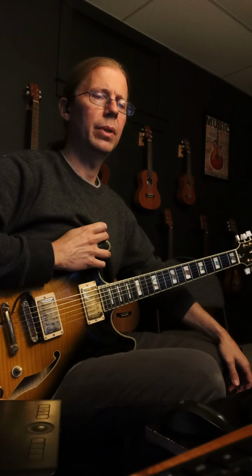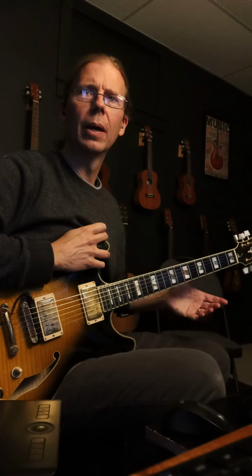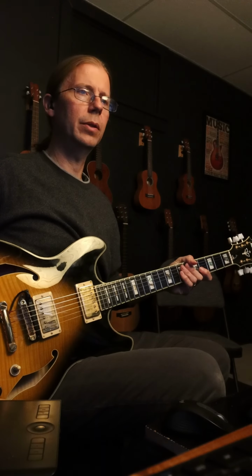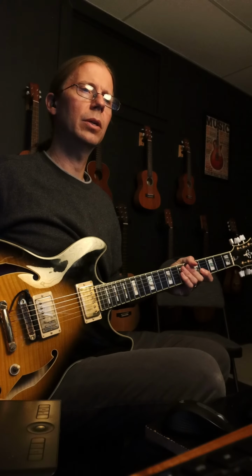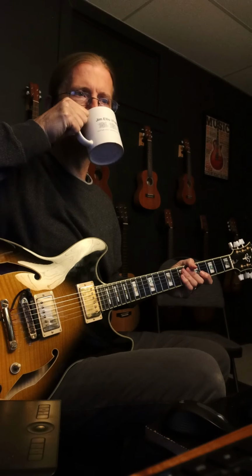Find notes and play them throughout the neck. Memorize all the notes. Well, know where C is all over the neck.